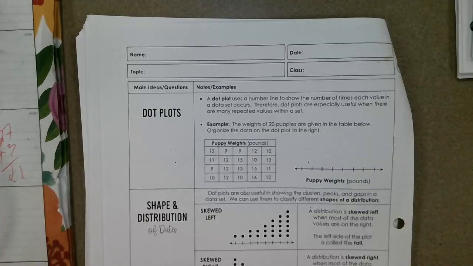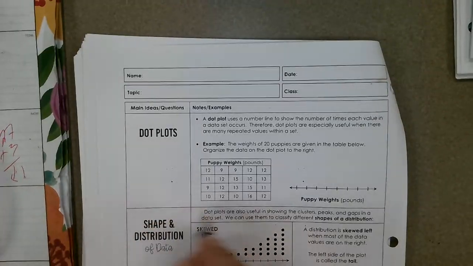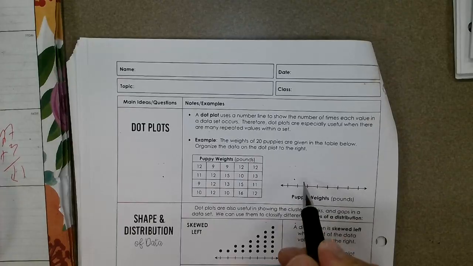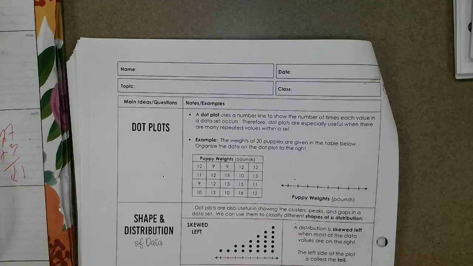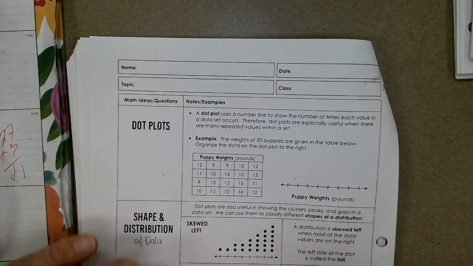We're rolling on today to dot plots. What a dot plot is today, guys, it's just a way to take data like this and get it organized on a line. On a dot plot, some people will use dots and others will use X's. I'm going to use dots to follow the theme of the lesson. Let's get after it.